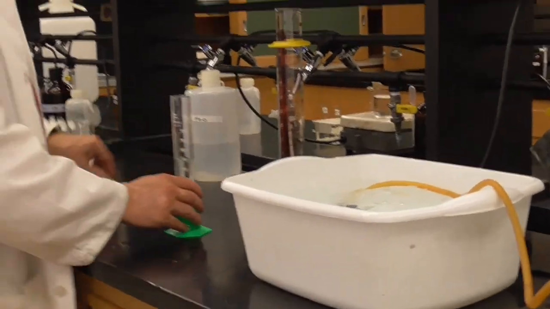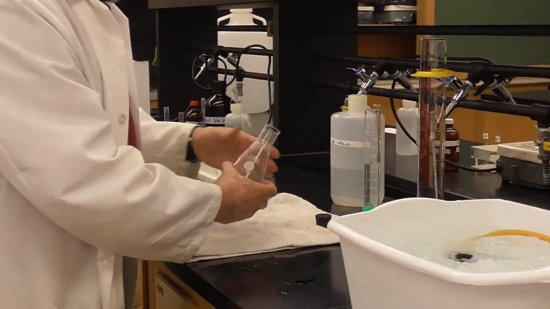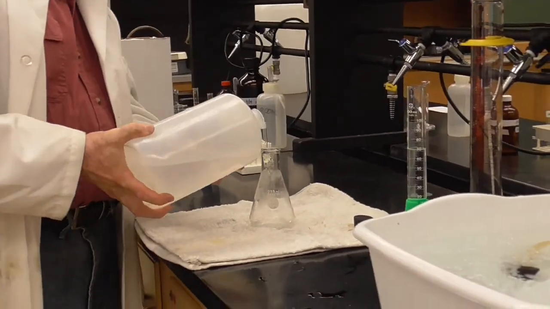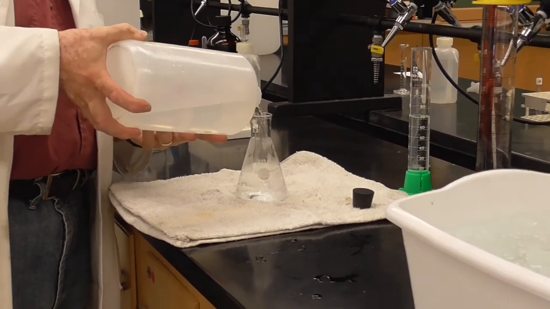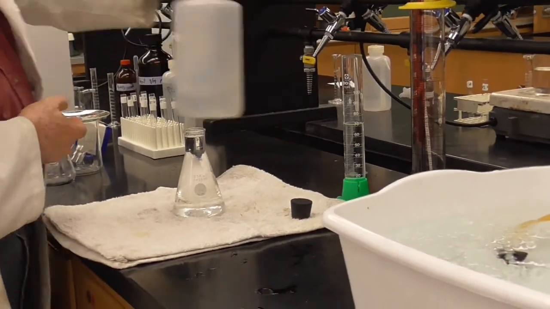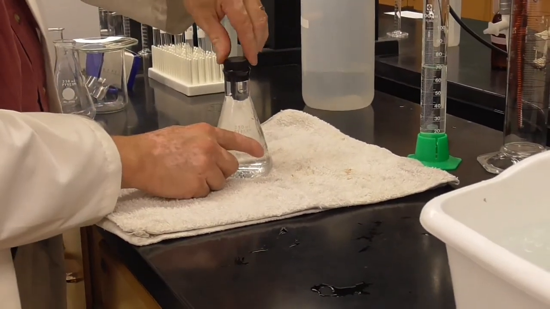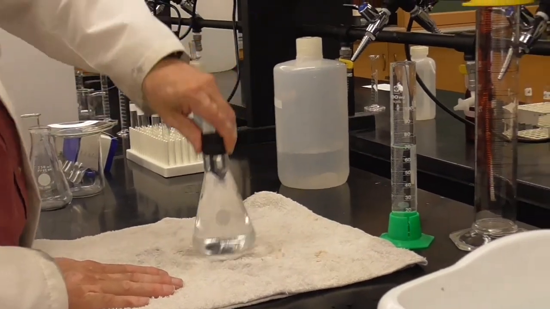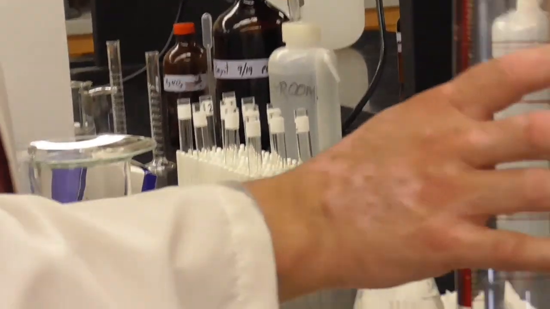Okay, and then as usual, the last thing we need to do is measure the volume of that flask that we just used. Fill it up with water. All right, with the stopper, a little bit dripped over, and so now the water that's in there is the volume of the flask. Let's see what that comes to.